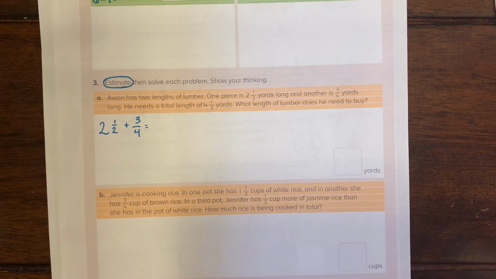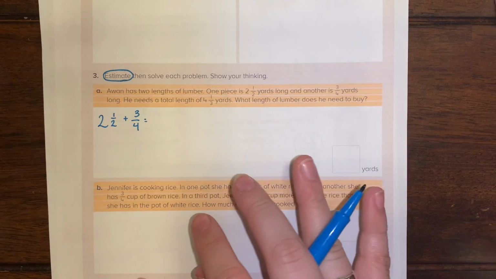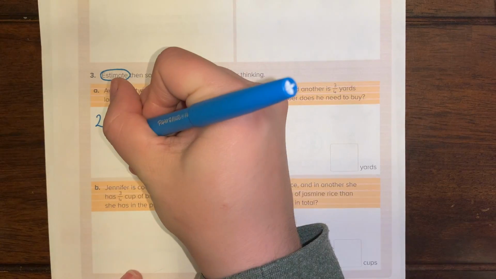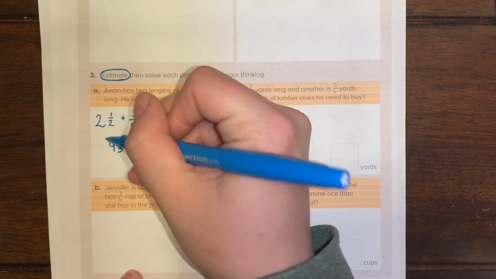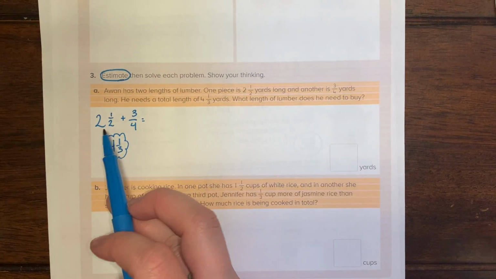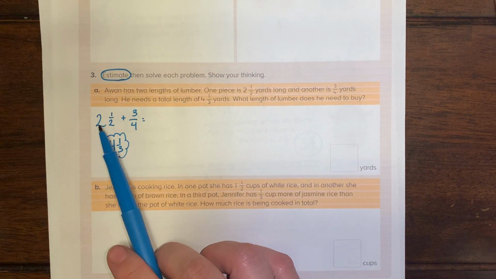Okay, and then we're going to need to figure out how far away we are from 4 1/3, because that's our total. That's what we want. Okay, so let's look at this. If we are going to add these together, let's see. I know that it's going to be at least 2, because I have a whole number 2.